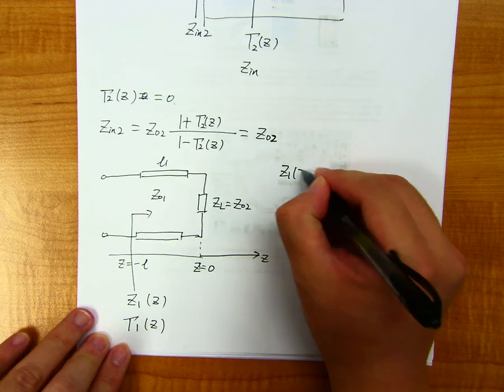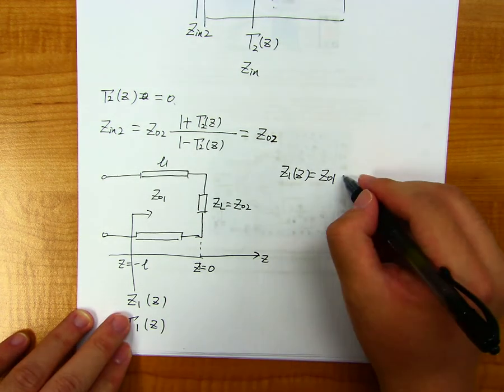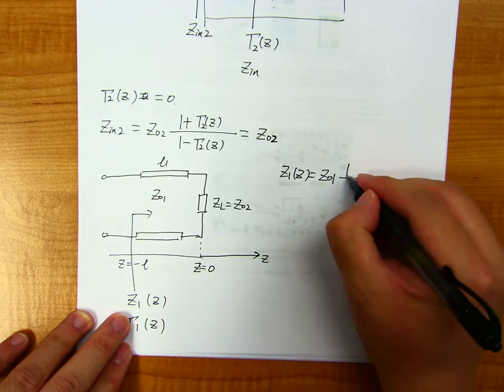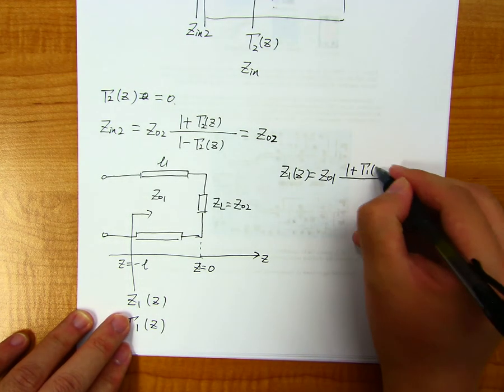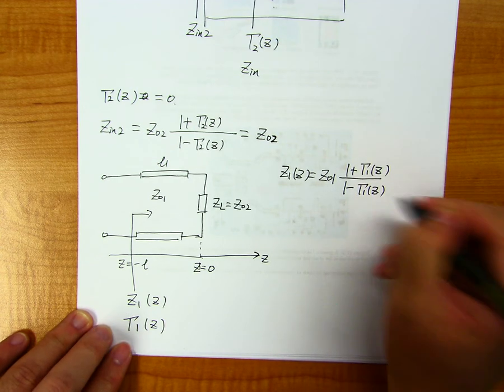Z1 of z is equal to Z01 times (1 plus gamma 1 of z) over (1 minus gamma 1 of z), right?